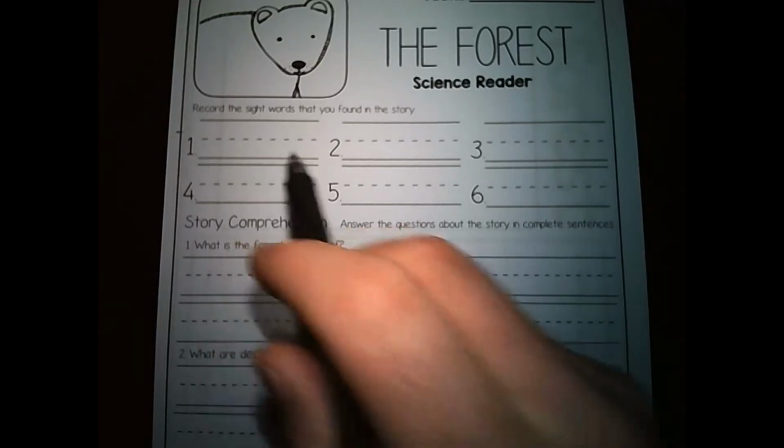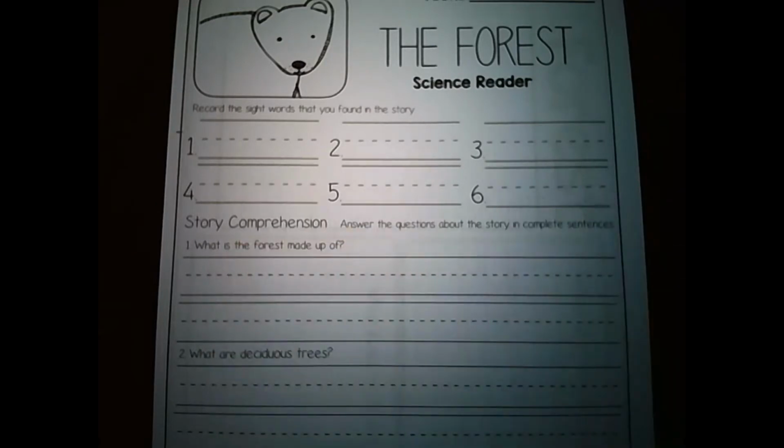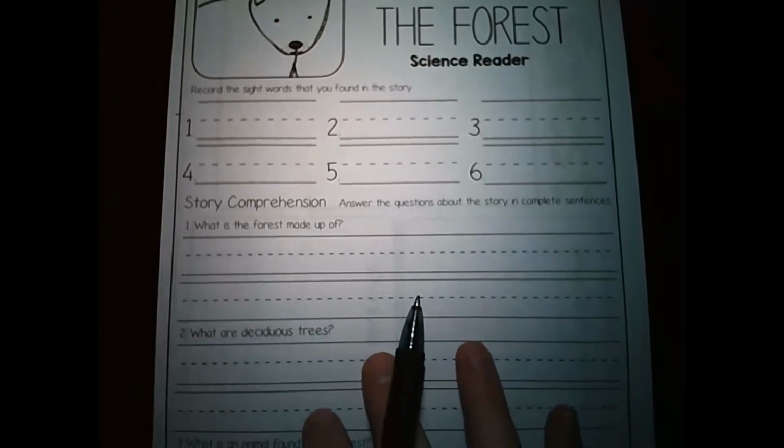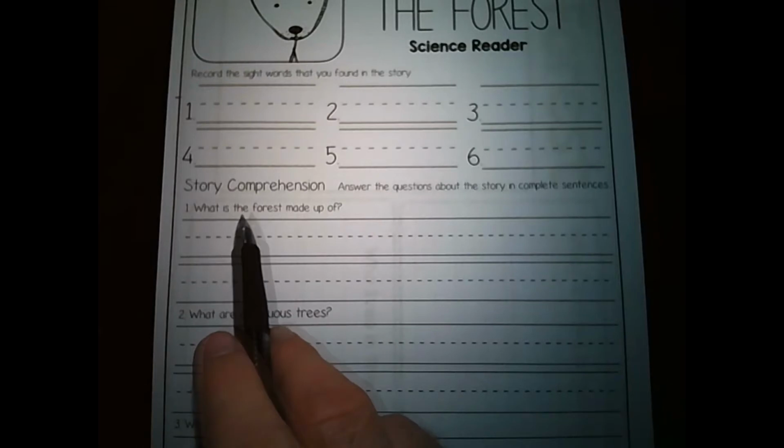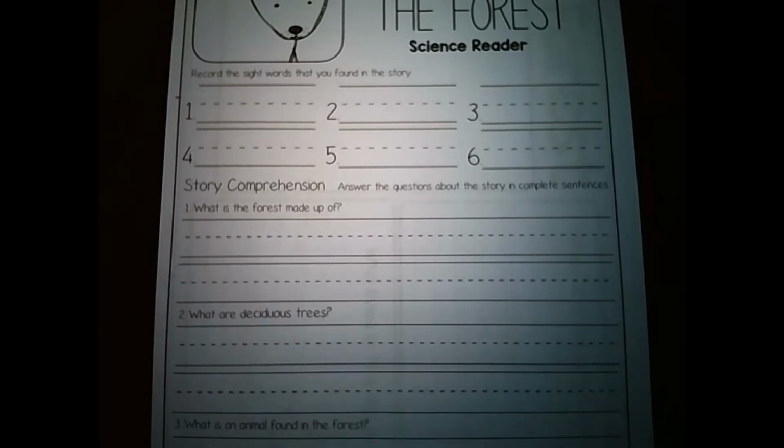But yes, you're going to put your sight words here, and then you're going to move on to story comprehension question number 1. Number 1 says, what is the forest made up of? It's a forest, guys. What is it made up of? It's made up of trees.